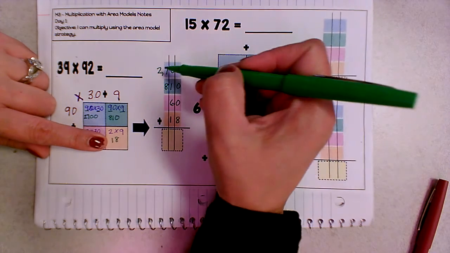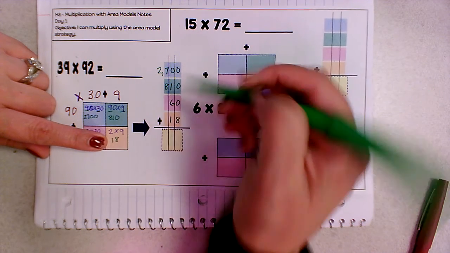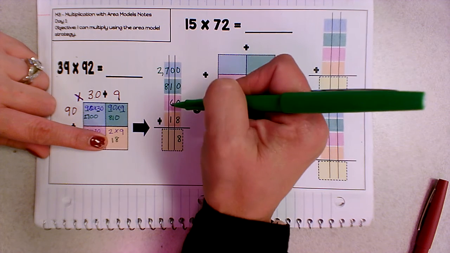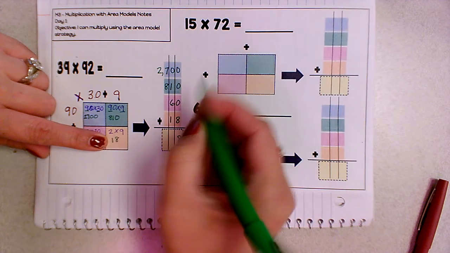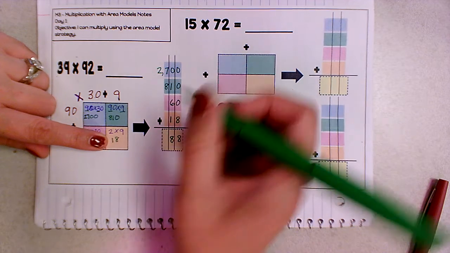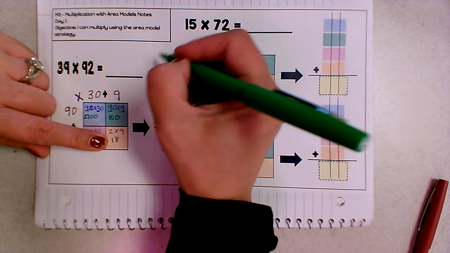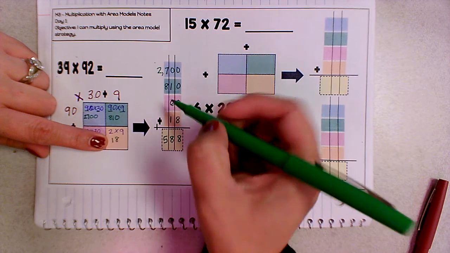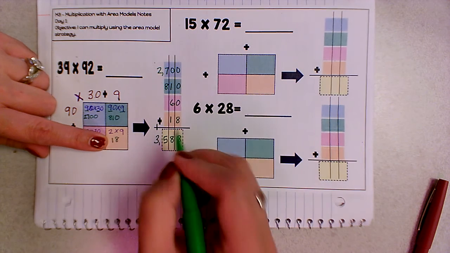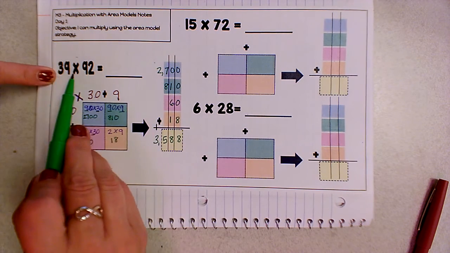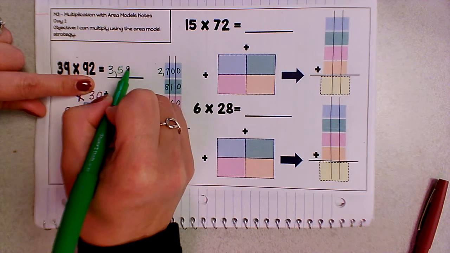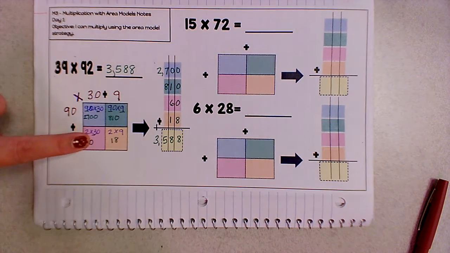Okay, so 0 plus 0 plus 0 plus 8 is 8. 0 plus 1 is 1. 1 plus 6 is 7. 7 plus 1 more is 8. Okay, 7 plus 8 is 15. Carry that 1. Okay, 2 plus nothing plus 1 more is 3. So 39 times 92 is 3,588 using the area model.